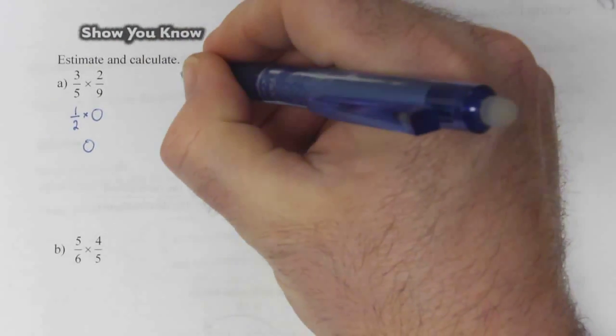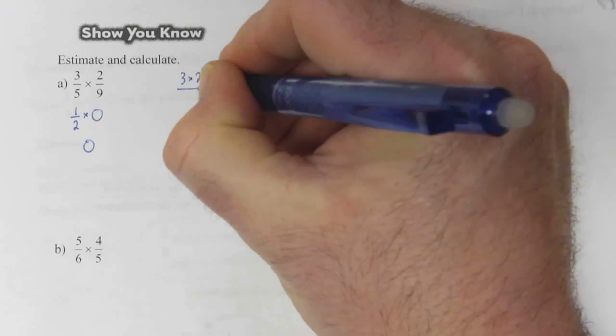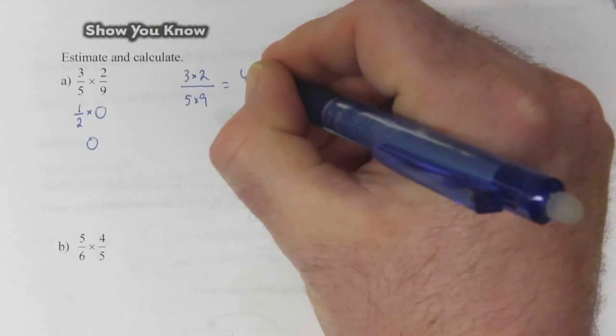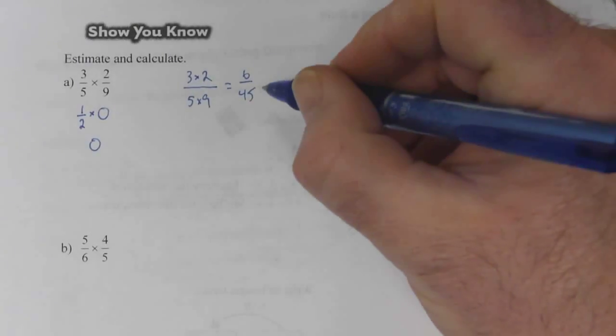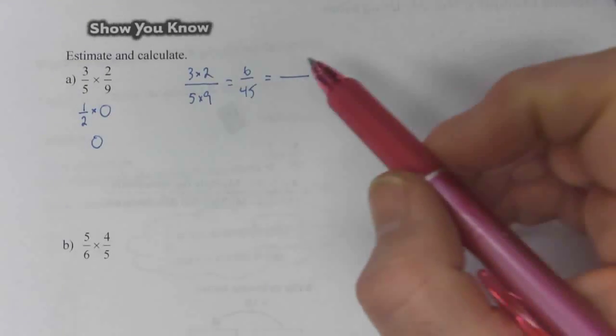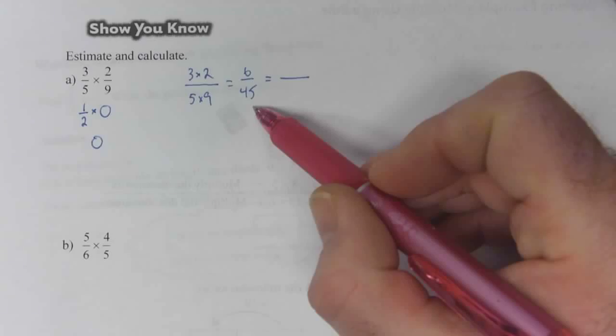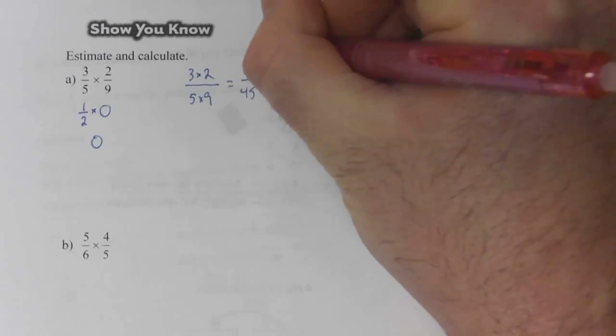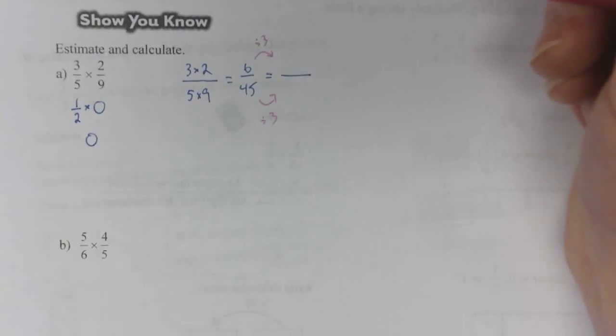To do the calculation, I rewrite it with my numerators multiplying each other and my denominators multiplying each other, like this. Then that becomes 6 over 45. And then I always want to work in lowest terms. And in this case, the number 6, did I do something wrong here? No. So I can divide top and bottom by 3. Divide that by 3. Divide that by 3.